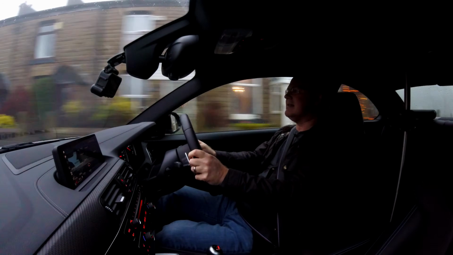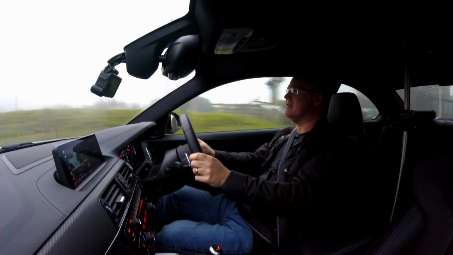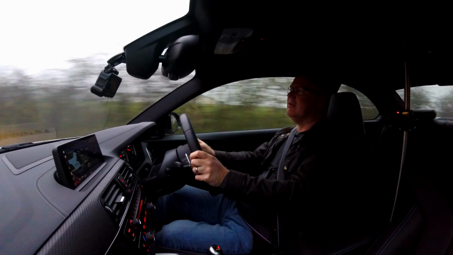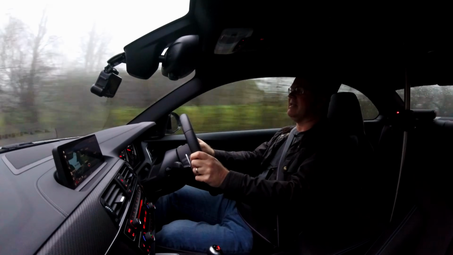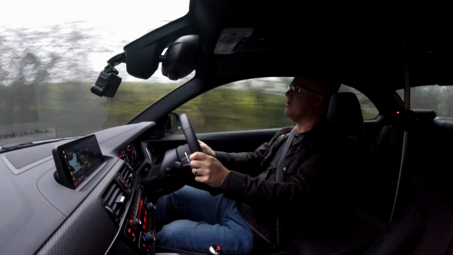Now, high intensity fog lights are designed to be used when the visibility, please remember this, is less than 100 meters. And at the moment I've got about 300 to 400 meters visibility. I can see the tail lights of the car in front.